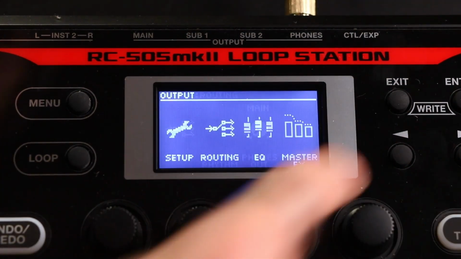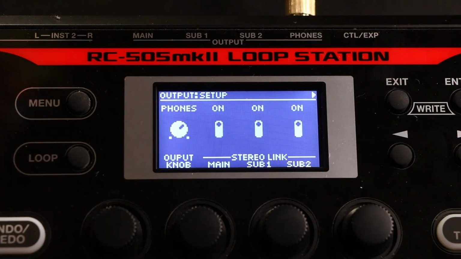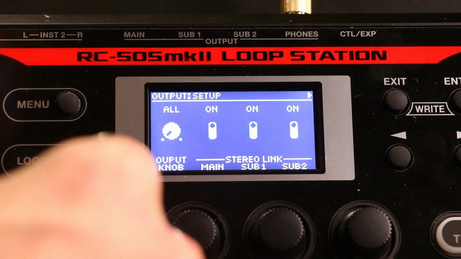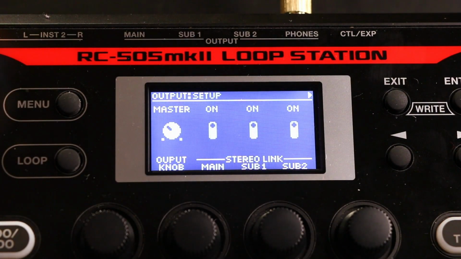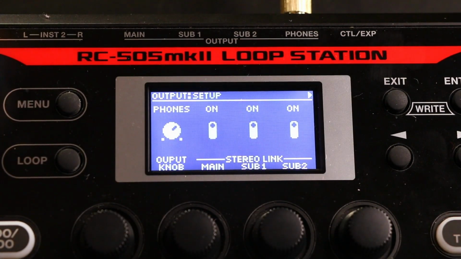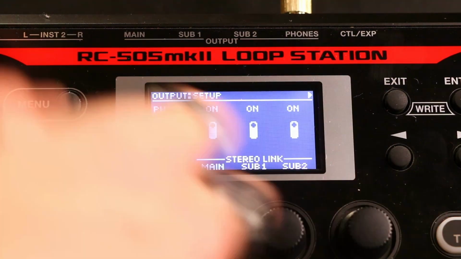So if we go back, we now have the setup. You can select what the output knob will do, which is right here. I like it to be used only on the phones and not on all, because I personally don't need to change the master during my tracks, so I can just change the phones if I don't hear myself enough on stage. Here we have the output stereo links, which I would recommend keeping on unless you have only one jack cable.